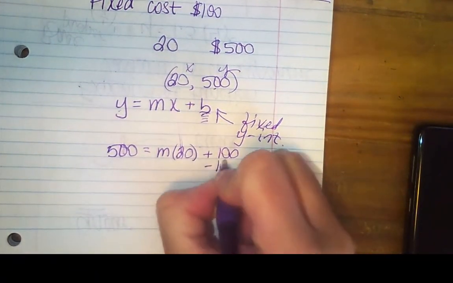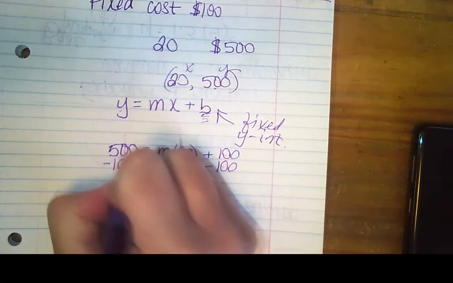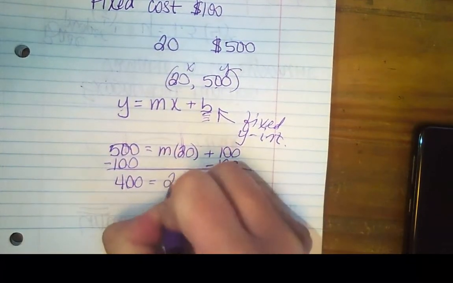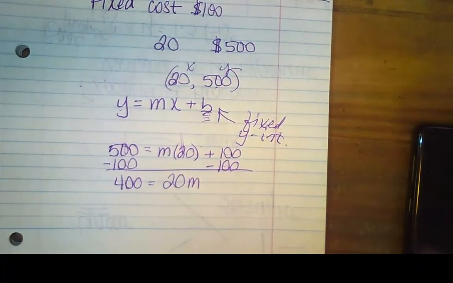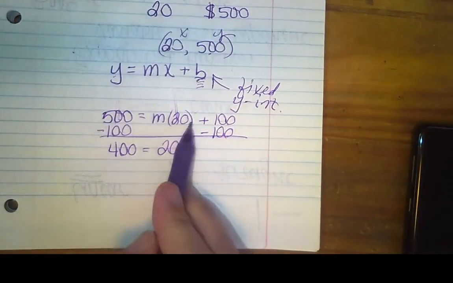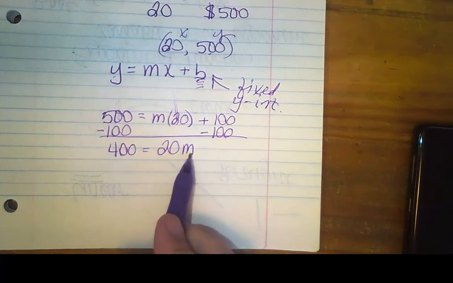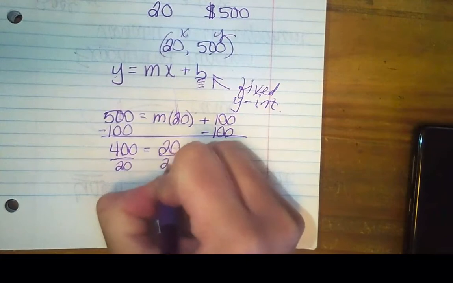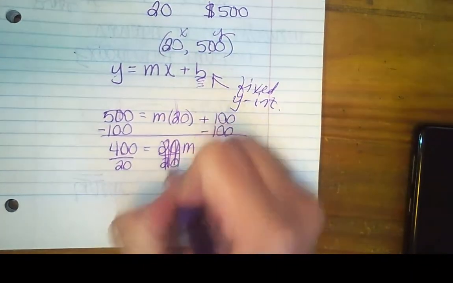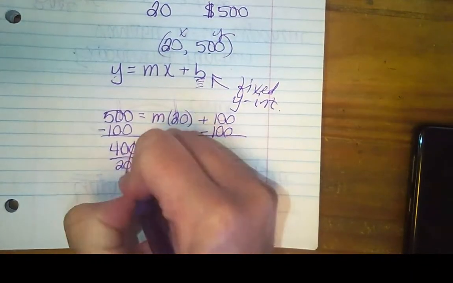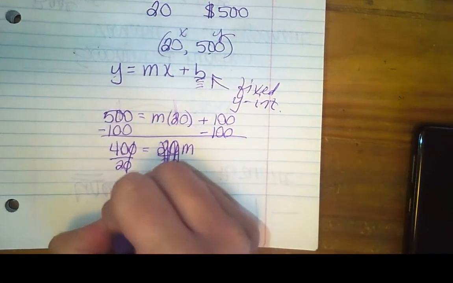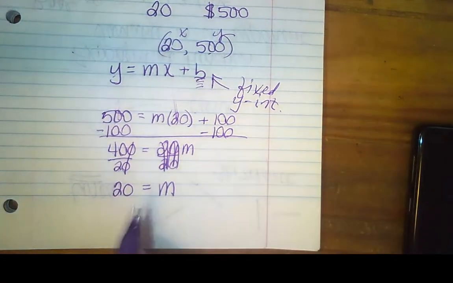So I'm going to subtract 100 from both sides. And that gives me 400 equals, and you're used to seeing that as 20m. Okay, so m times 20 is the same thing as 20 times m. Well, now how do I get m by itself? Divide both sides by 20. So I get 1m is equal to how many times does 2 go into 40? It goes in 20 times. So your slope is going to be 20.